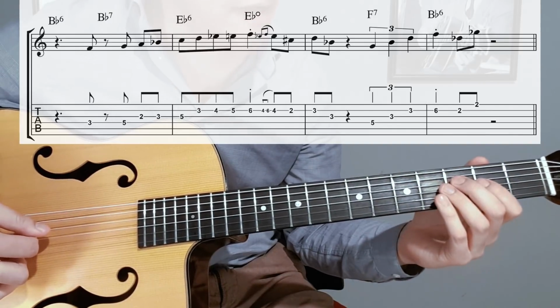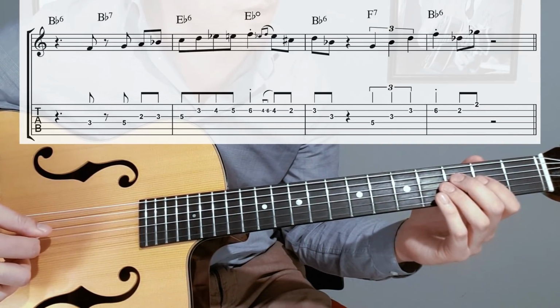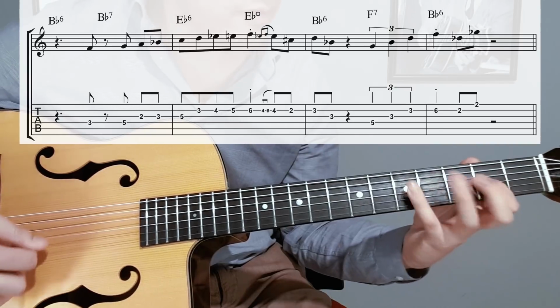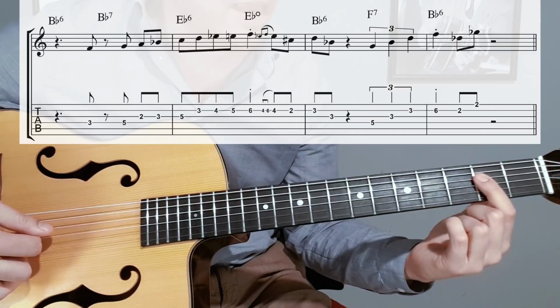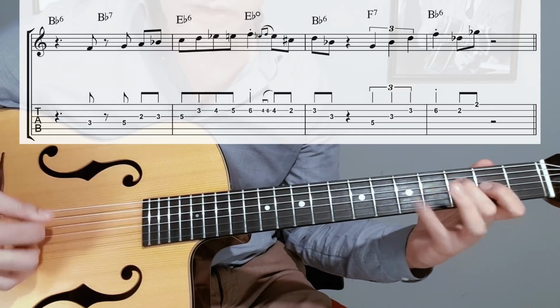You gotta start on the F to have it work on the rhythm. Otherwise, you have to start before the beat if you want to start with the E. 1, 2, 3, 4.